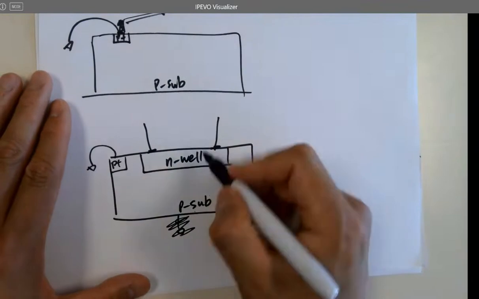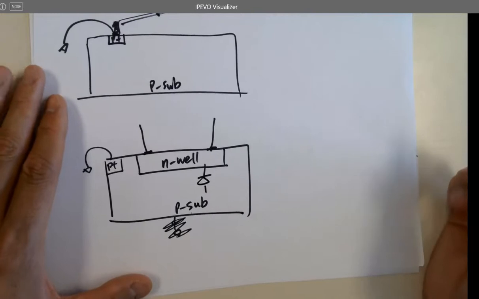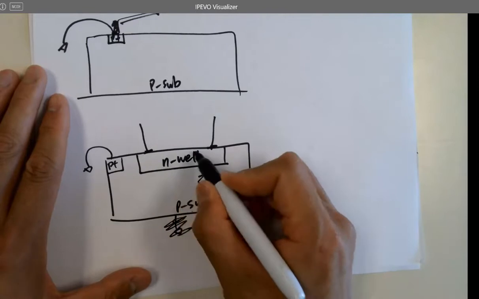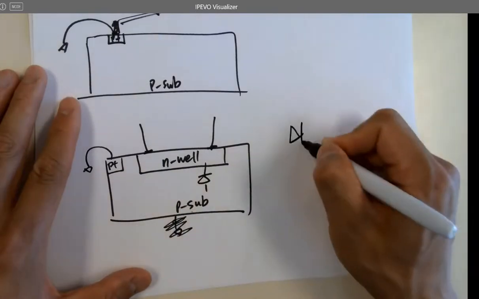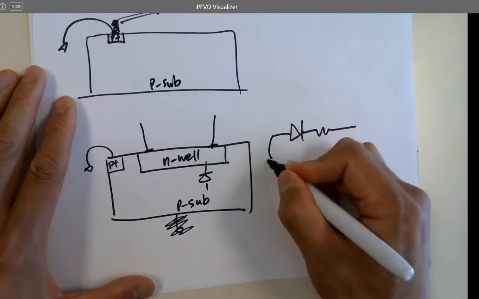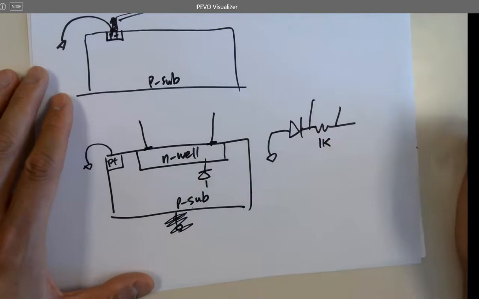For example, you know this is like a diode, right? A parasitic diode. But the N-type material just has a resistor connected to it. You ground this guy, and you're trying to measure if this is still 1K ohms.